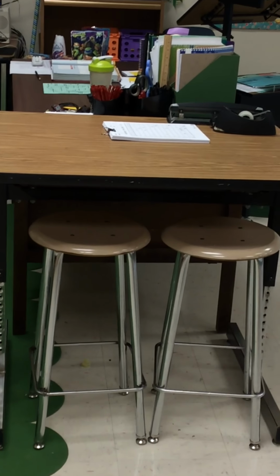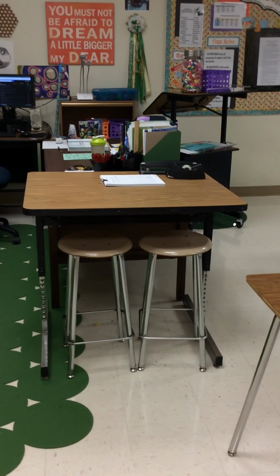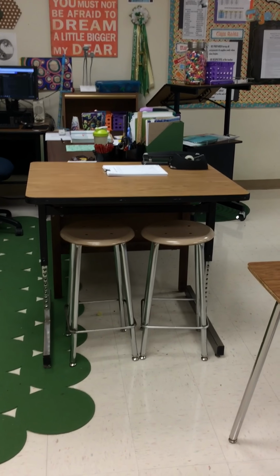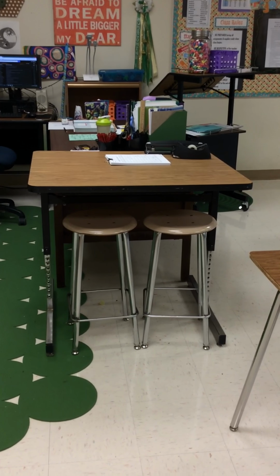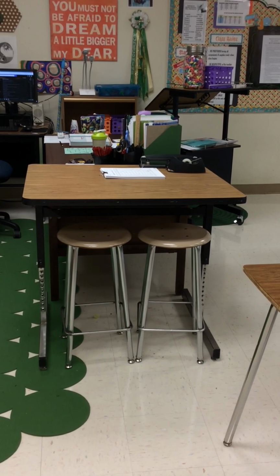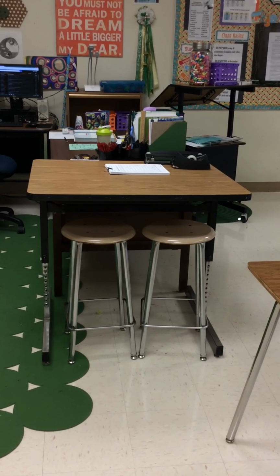Now, this table right here is called my tutor table. During class, especially during lab, when we're doing our work, you'll see I have 2 stools there. If you have questions that you need help with, this is the tutoring table that you will come and sit at so that I can go over those questions with you.